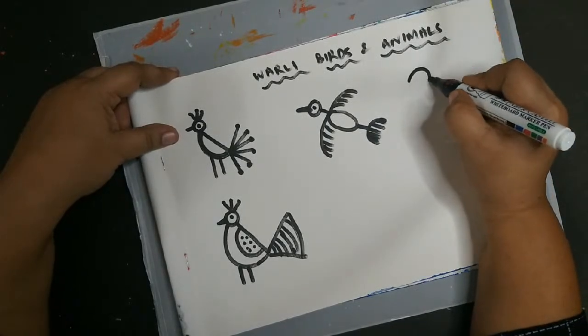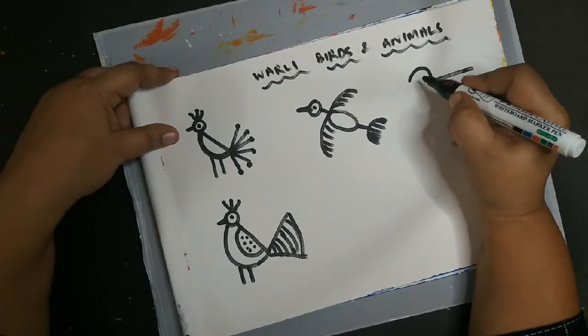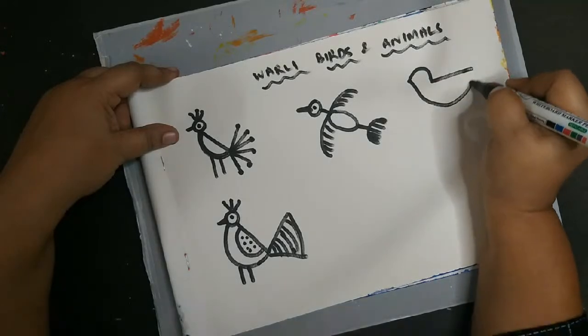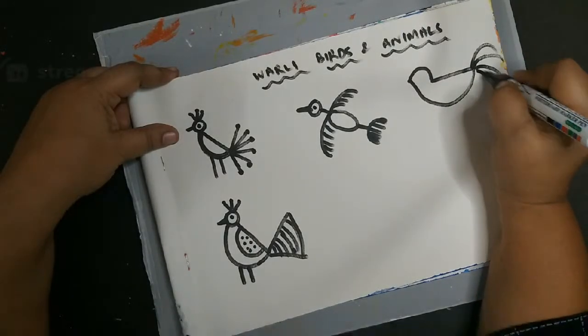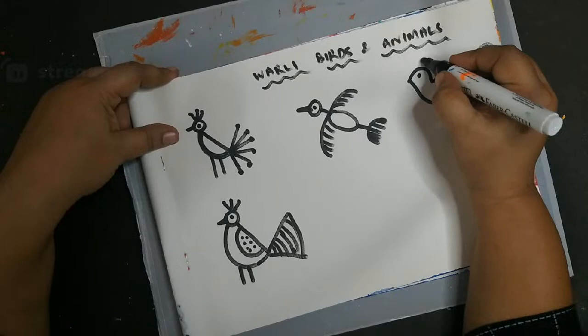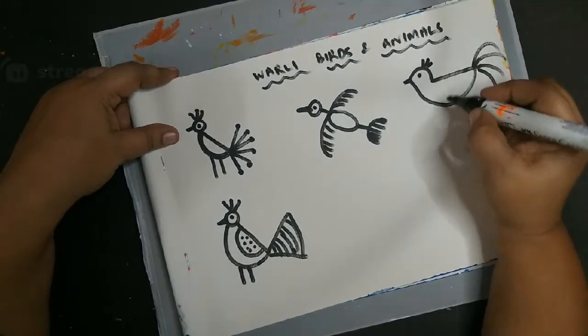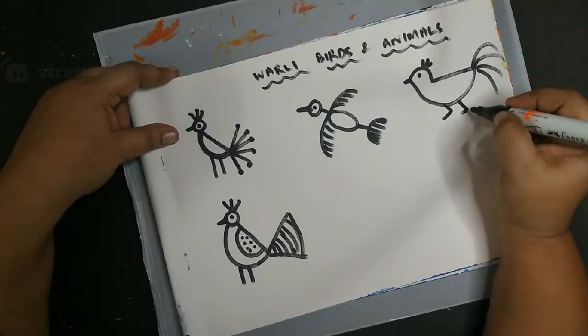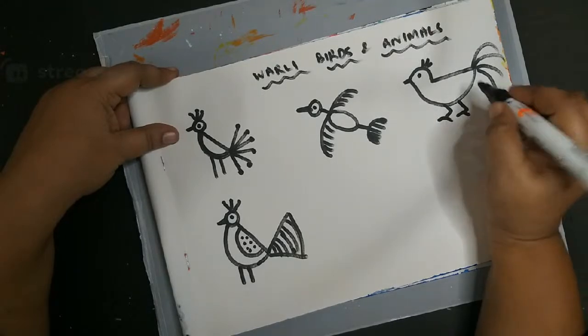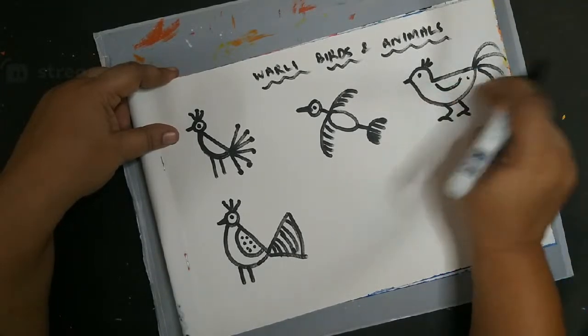So next is a simple rooster. It has this head part and a simple leg. Very simple ones, not complicated at all, the wing part.